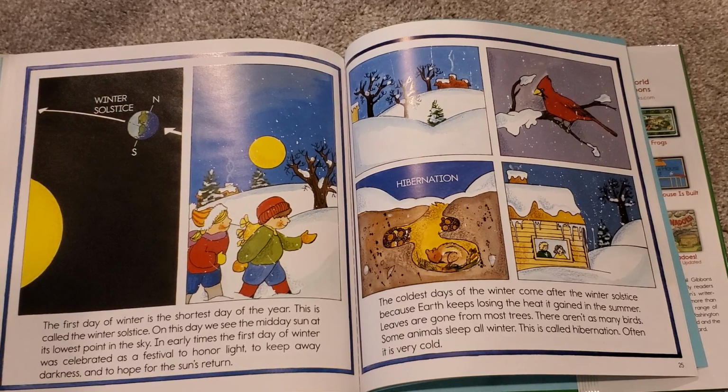The coldest days of the winter come after the winter solstice because Earth keeps losing the heat it gained in the summer. Leaves are gone from most trees. There aren't as many birds. Some animals sleep all winter. This is called hibernation. Often it is very cold.